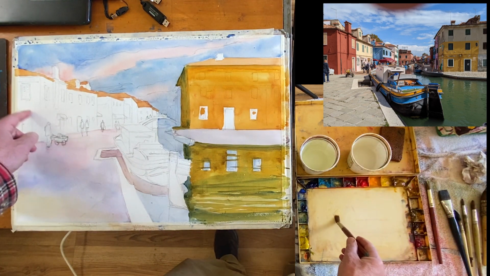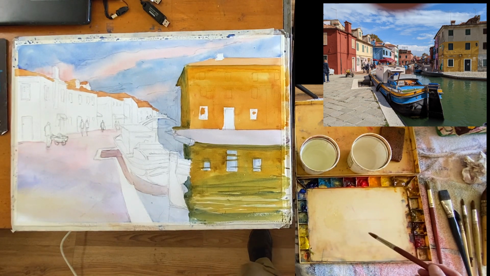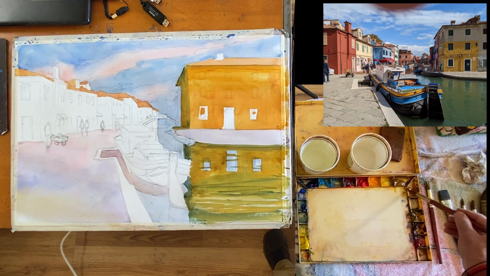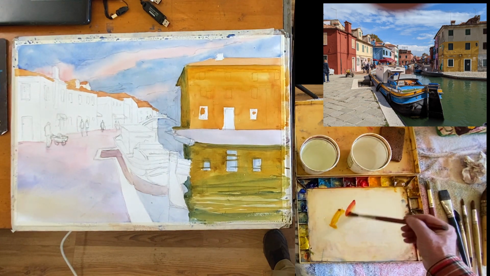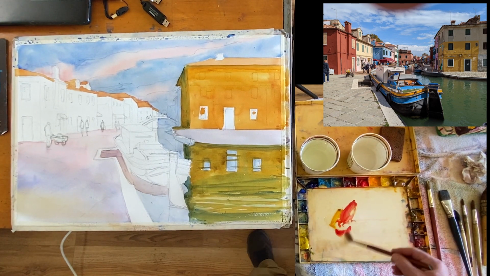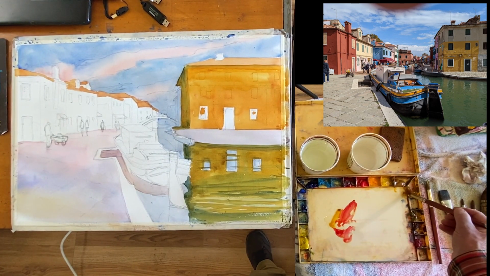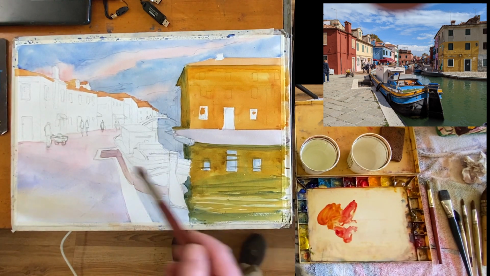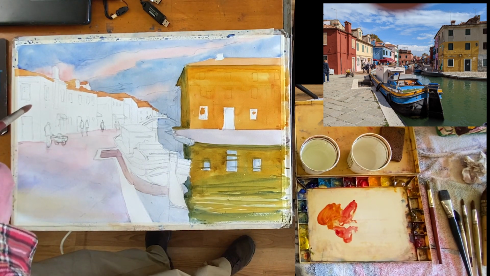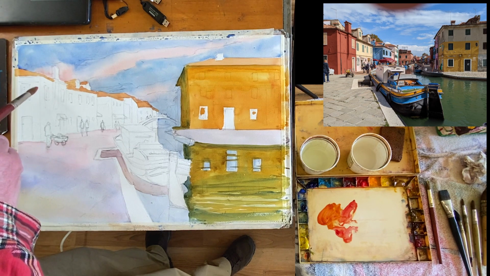This reddish burnt colored building, what am I going to use here? Raw sienna, and I'm going to try a little alizarin crimson. You could just use burnt sienna, and it might work great all by itself. So what I usually do is put the color on to see whether I like it. I'm just going to dab it.